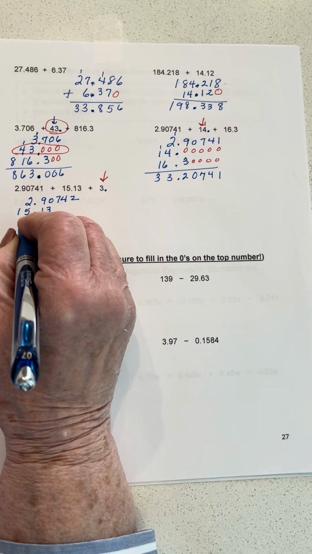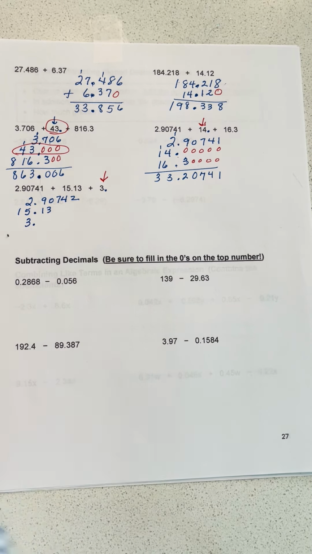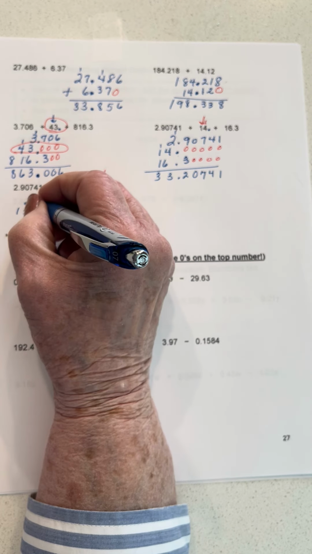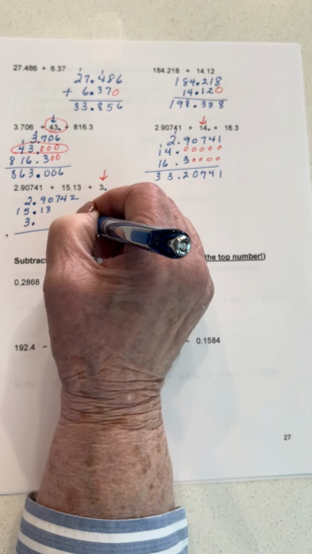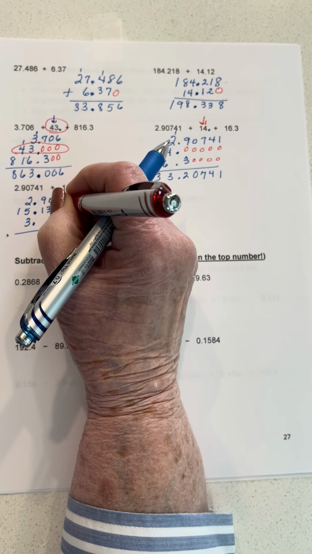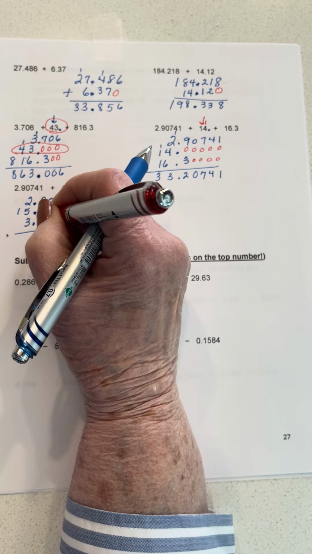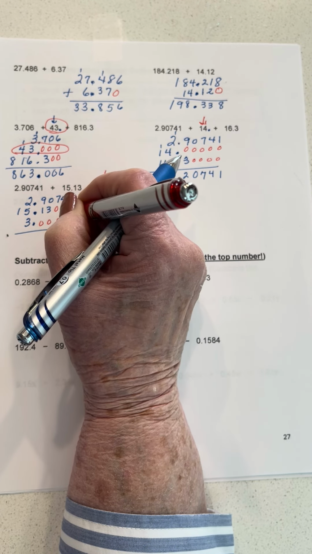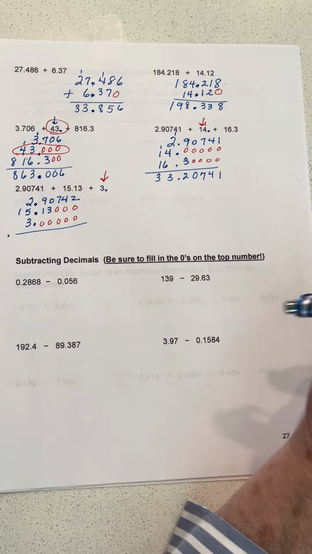And our third one goes there. We're not justifying to the right. We are lining up the decimal points. And again, if you want to, you can put a bunch of zeros in there. That's up to you.